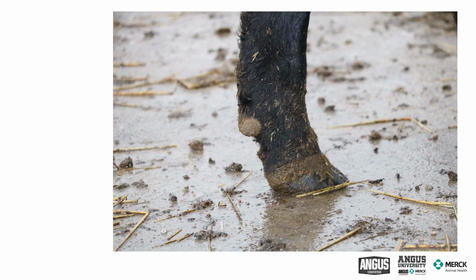There's good depth of heel to that, and her toe looks about like it needs to in terms of sitting underneath her correctly. And everything kind of matches. So in terms of foot angle, I would rate her, or I'd score her a 5.